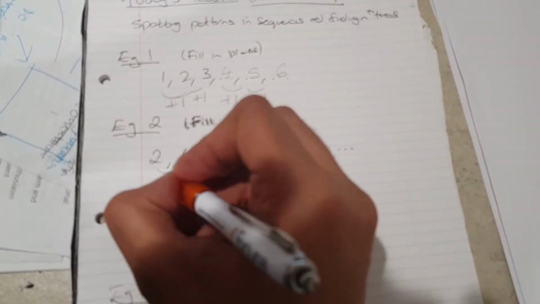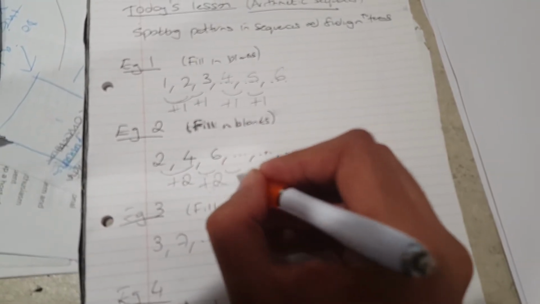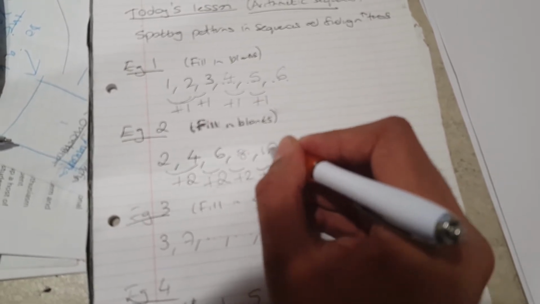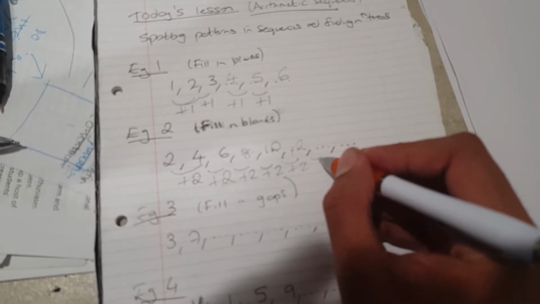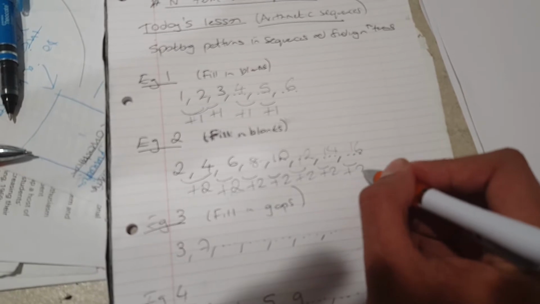Next example. It says fill in the blanks. We've got 2, 4, 6. Each time I'm adding 2. So 6 add 2 is 8. 8 add 2 is 10. 10 add 2 is 12. 12 add 2 is 14, and then finally it's going to be 16. So I'm adding 2 each time.